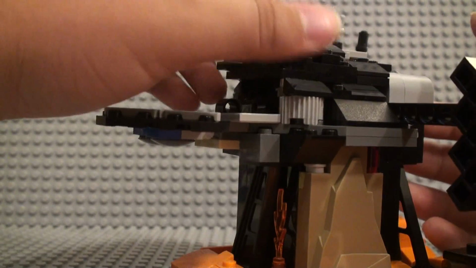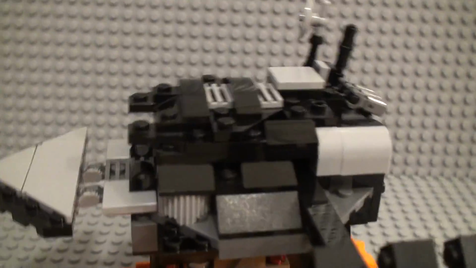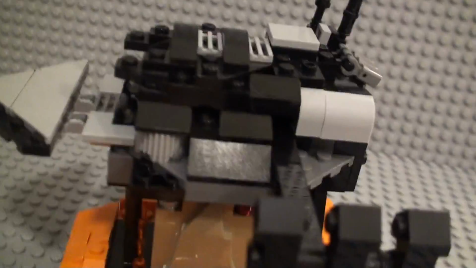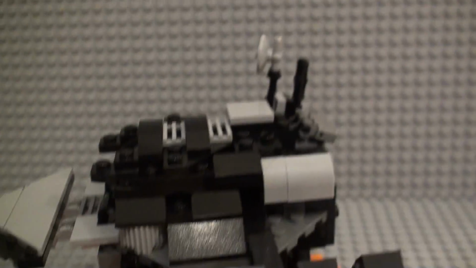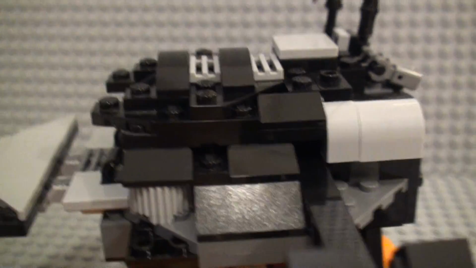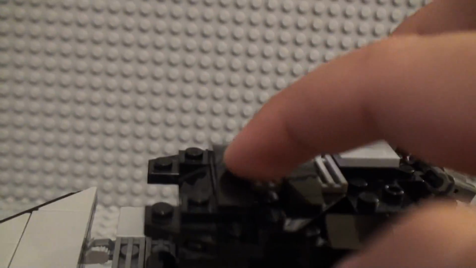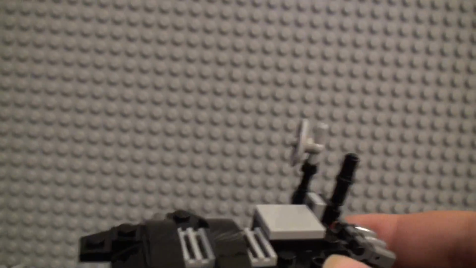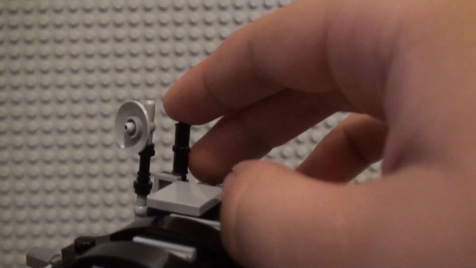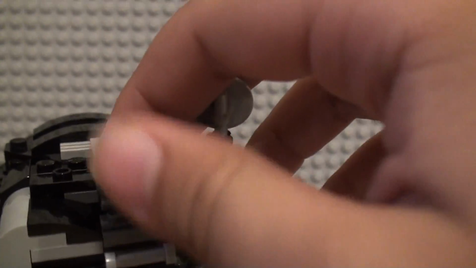I forgot to point out the top of this build, the building right here. I've had this build sitting around for a while and wanted to do a video on it, but I completely redid the whole thing. This looked a lot different before, and I feel like it looks better now. There's a pattern here with the grills, a satellite dish with another little tower, and another piece of the shield generator.